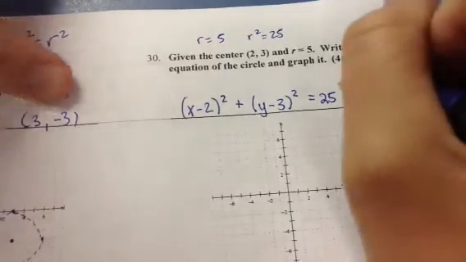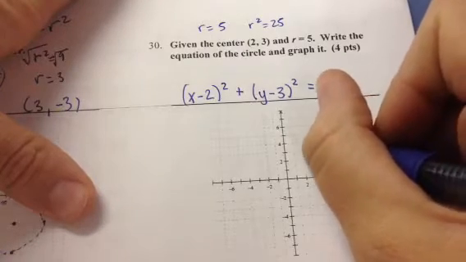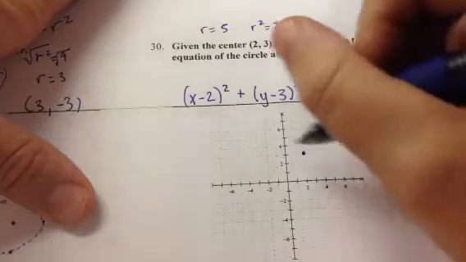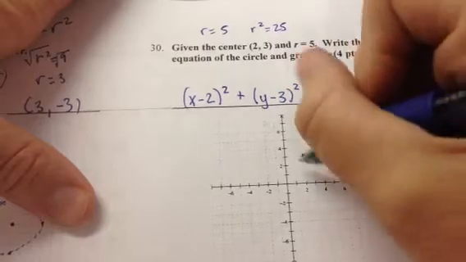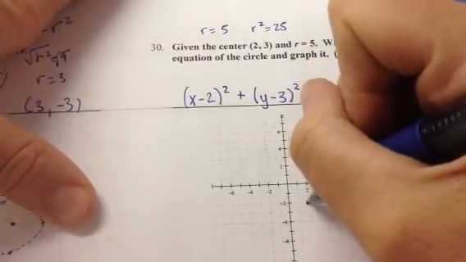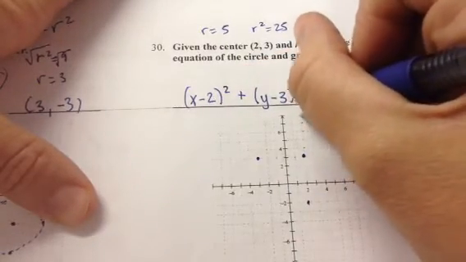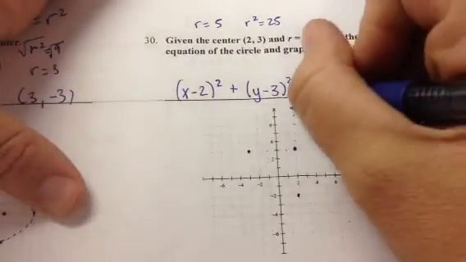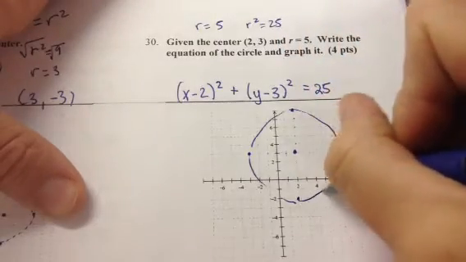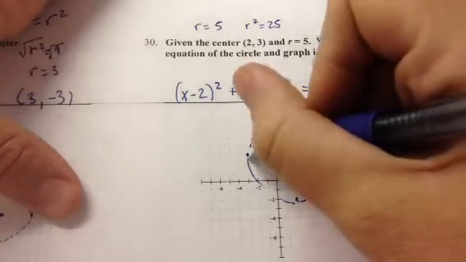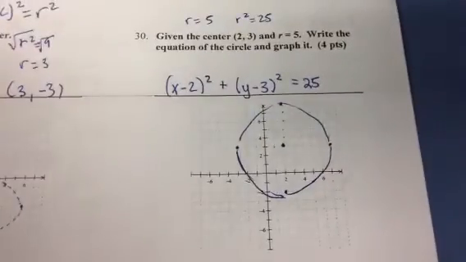All right, then when we go to graph it, we'll plot our center. So I'll go to 2, comma 3, and then I'll use the radius of 5 to come up with my other 4 points. So 1, 2, 3, 4, 5 in each direction. There we go. And then again, we'll just kind of sketch our circle as long as those 4 points. Don't not sketch the circle, though. I would not give you credit if you don't sketch it, but I know it's hard to do. All right, that's question 30.